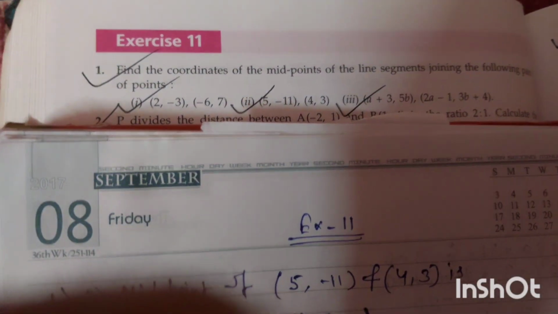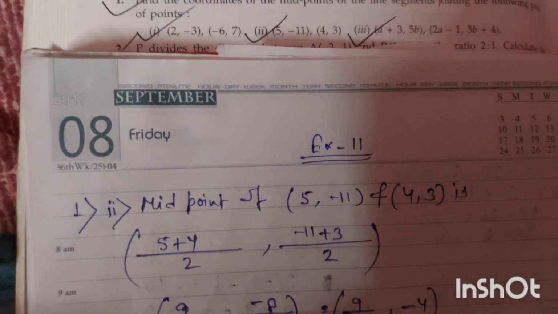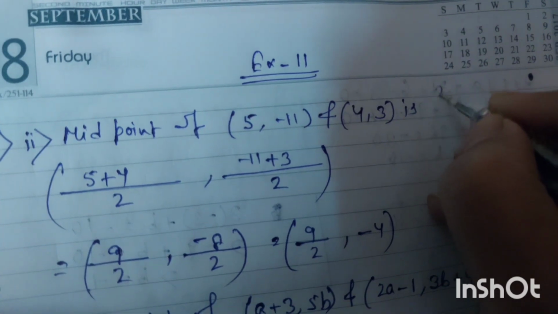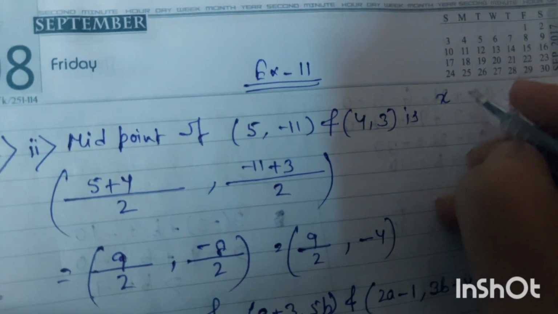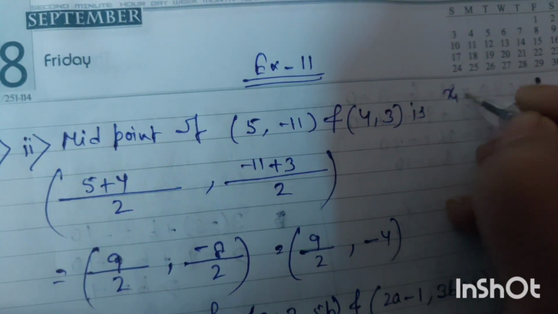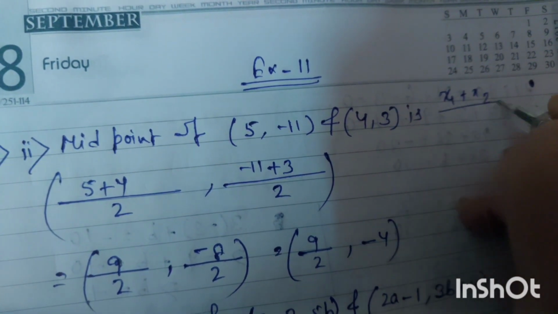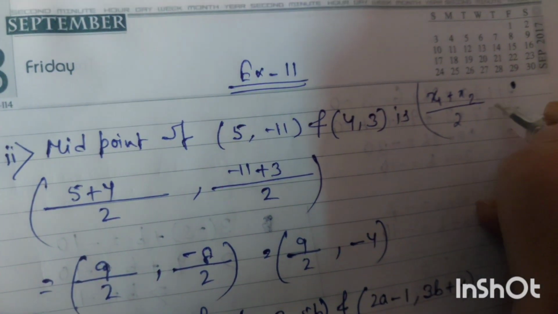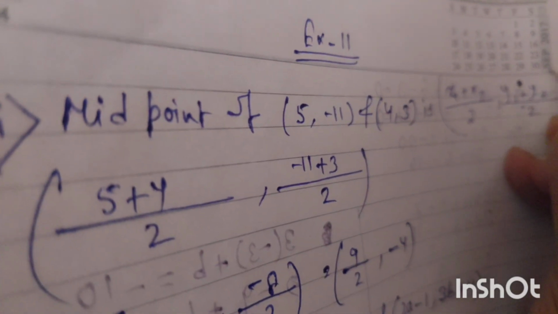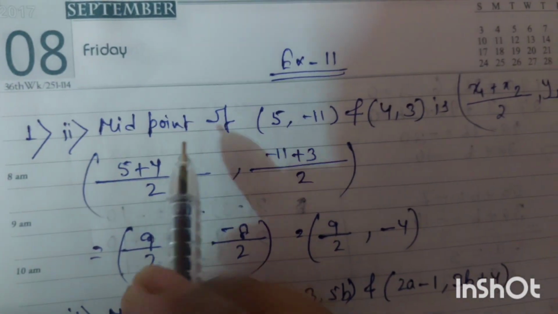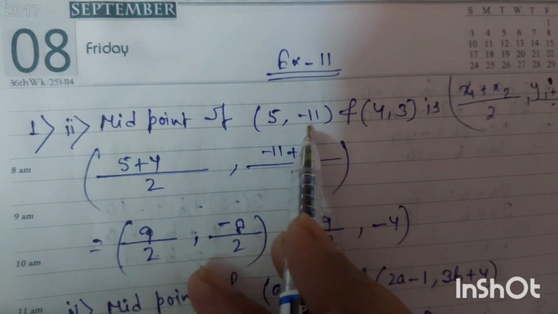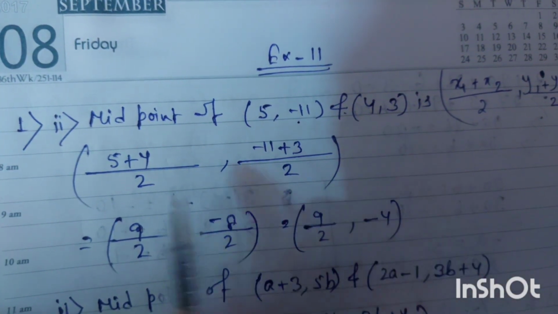To find out the midpoint of the two given points, the formula is (x1 plus x2 by 2, y1 plus y2 by 2). Okay, so according to the formula, the answer will be the midpoint of (5, minus 11) and (4, 3).